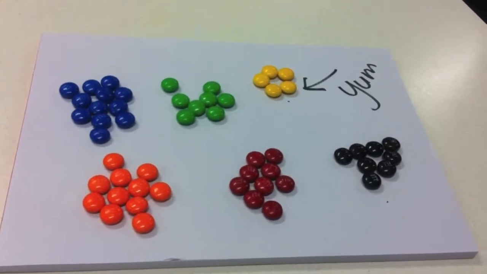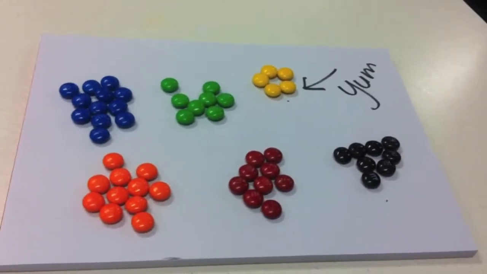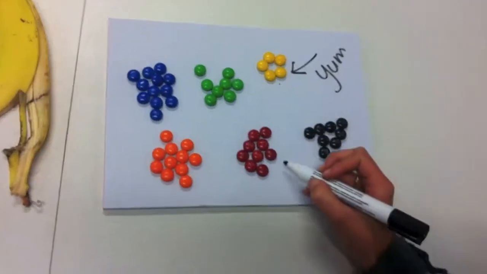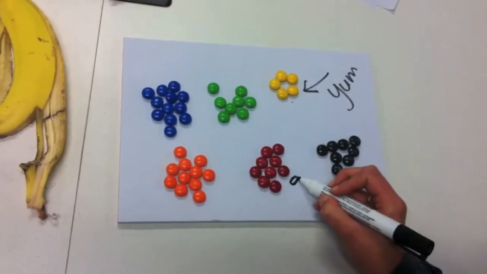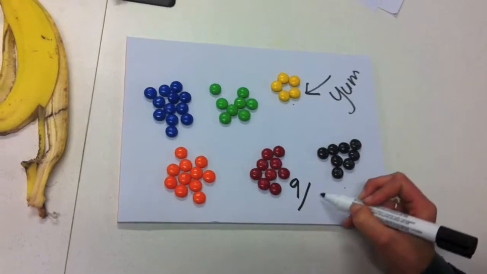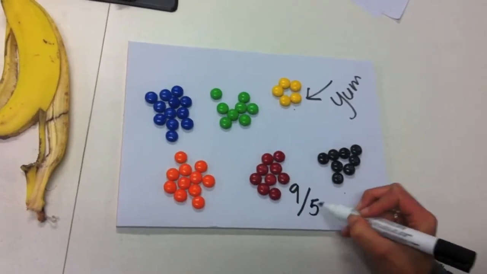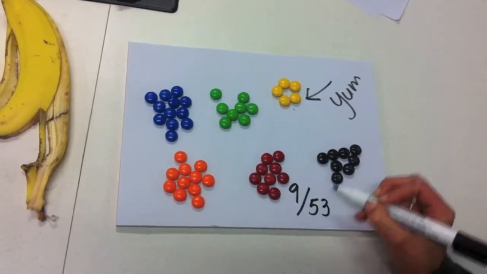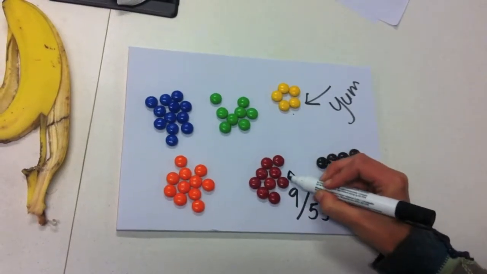So for example, you could ask students, what is the probability of choosing a red M&M? They count the number of favourable outcomes, or red, which is 9, over the total number of M&Ms in the packet, which is 53. So the probability of choosing a red M&M is 9 out of 53.